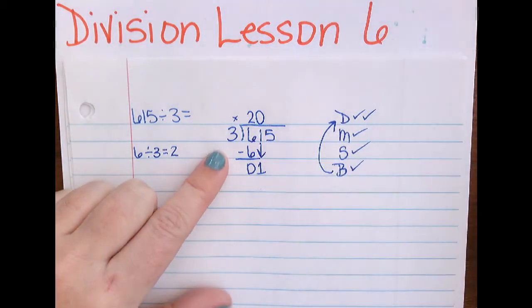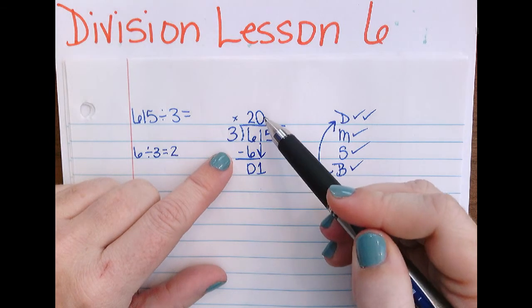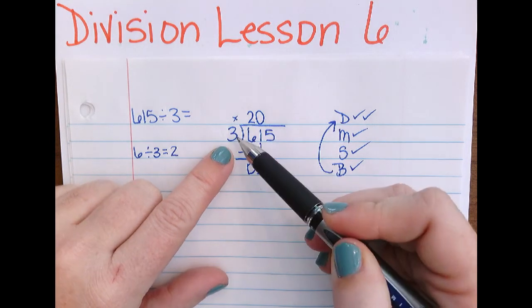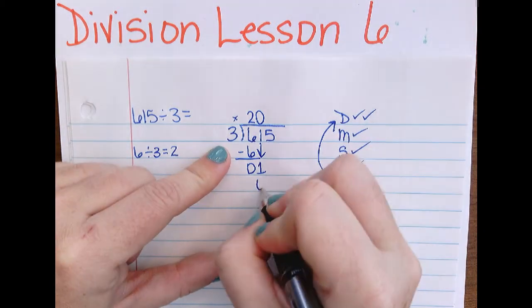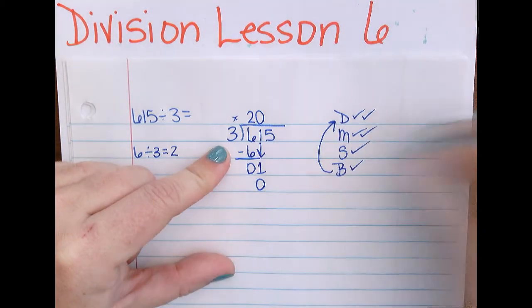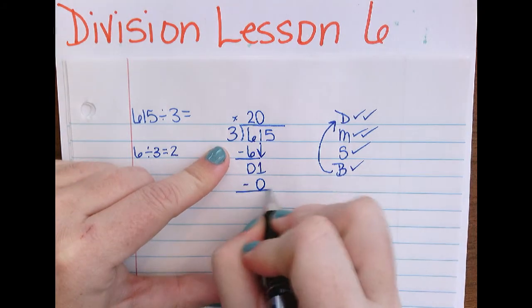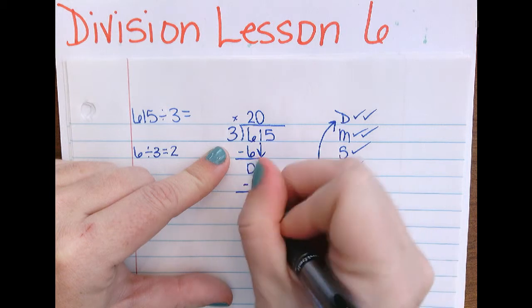So we've done our division. Now we do our multiplication. And we take this number that we just came up with the answer to, and 0 times 3. Well, that's a really easy problem to do. That is 0. Okay, and then we do our subtraction. 1 minus 0 is 1.